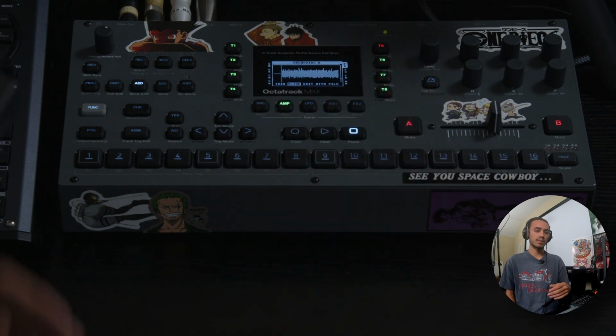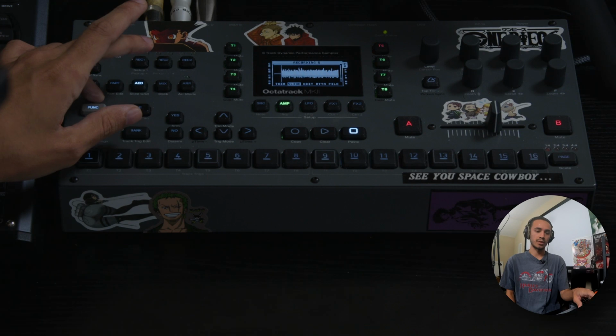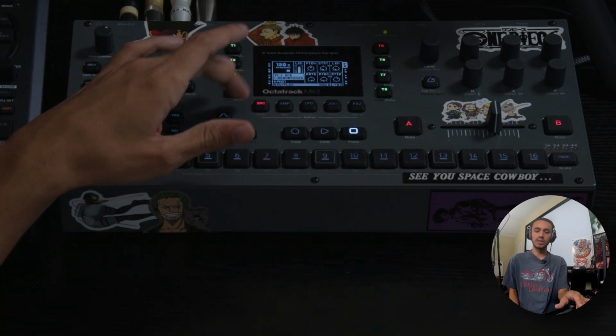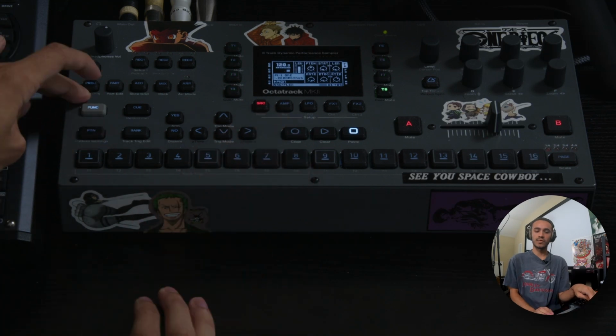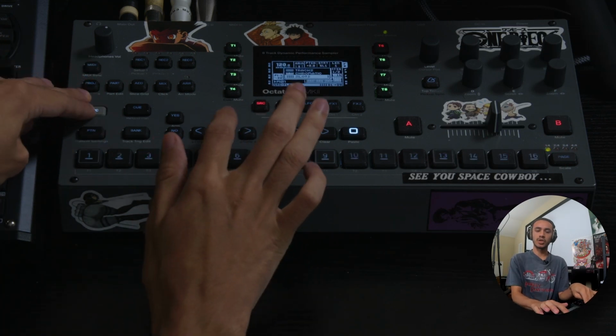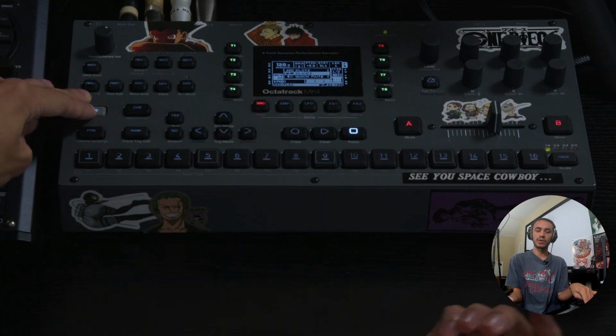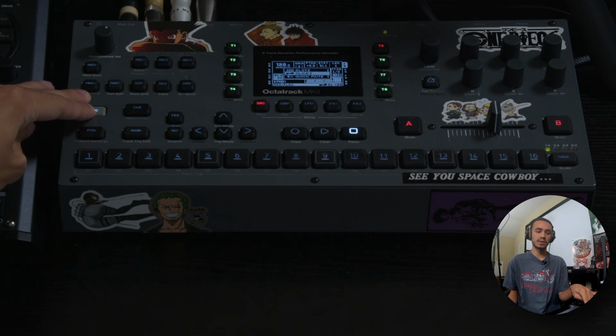When we're slicing, there are a few important things we need to do. We're going to go into the SRC source window and turn slice on, and then use function and these arrows to change what kind of mode we're in. We're going to go to slices so we can actually play out the slices.